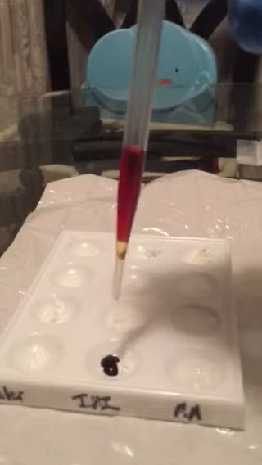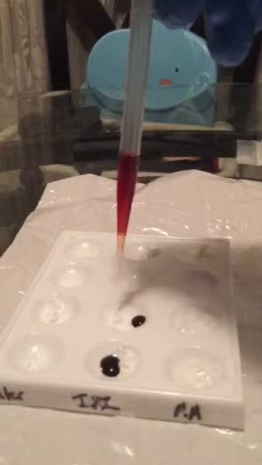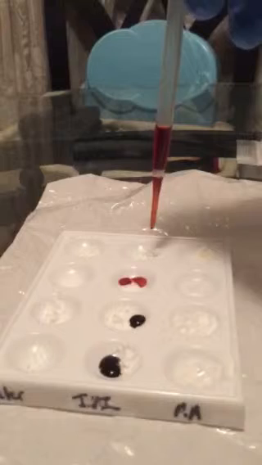So IKI is right here. Yes, here's IKI. And I'm gonna get a few drops out of here. So I'm dropping 1, 2 drops, 1, 2 drops, 1, 2 drops, 1, 2 drops.